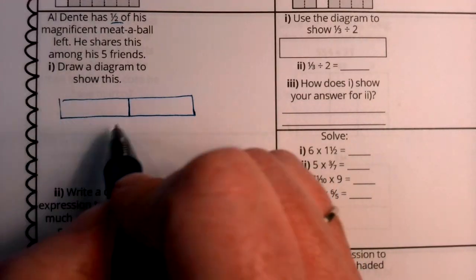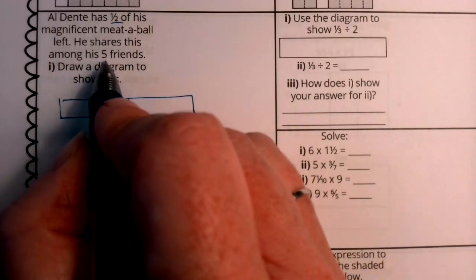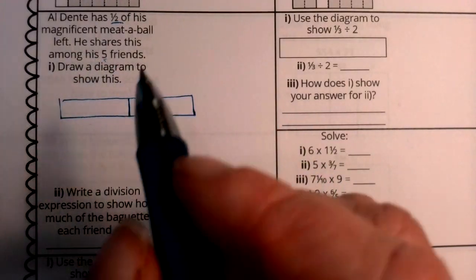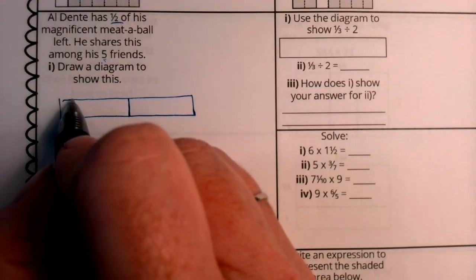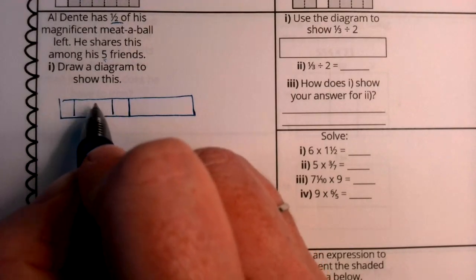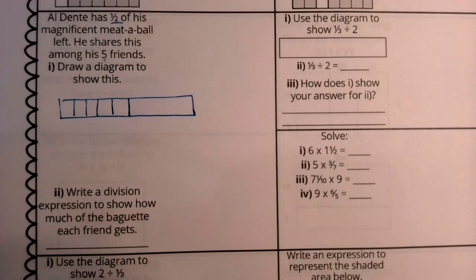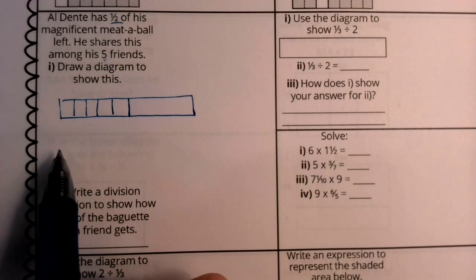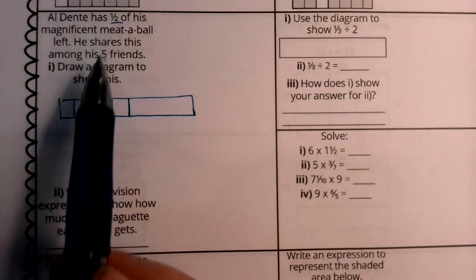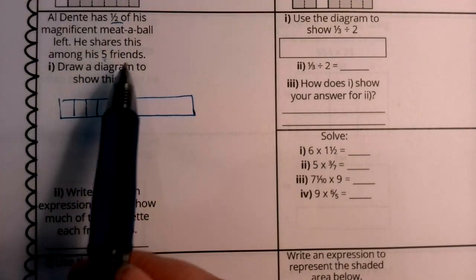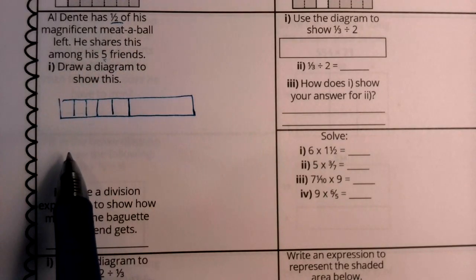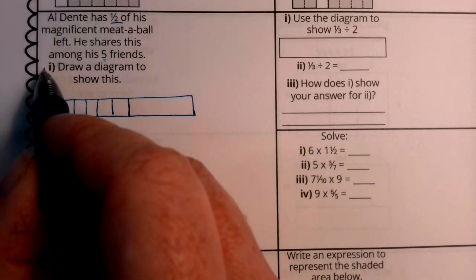Now, he's not going to eat all of that for himself. No, he's going to share it among 5 friends, right? So I have to take this 1/2 and I have to break it into 5 parts. I'm splitting it evenly in 5 parts. And now have I shown the situation? Have I shown 1/2 being shared among 5 friends? 1/2 in 5 parts. Okay, we have done part 1.